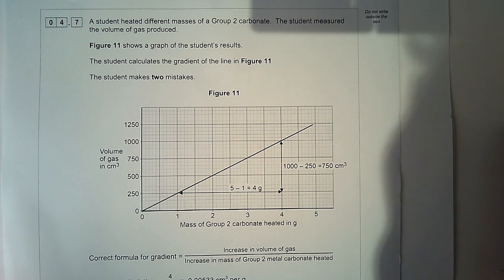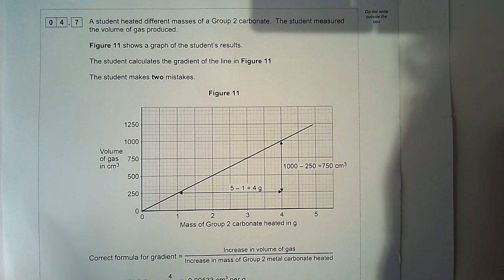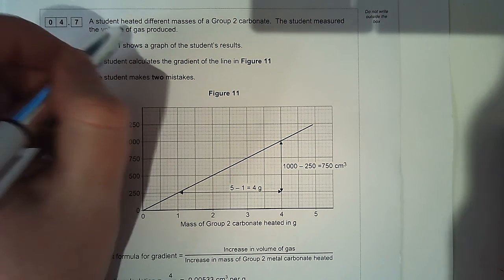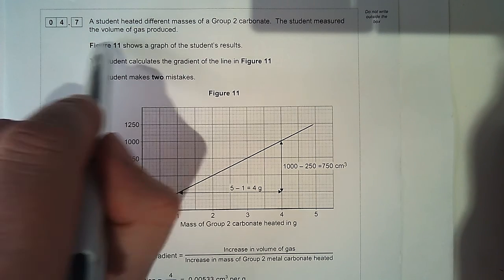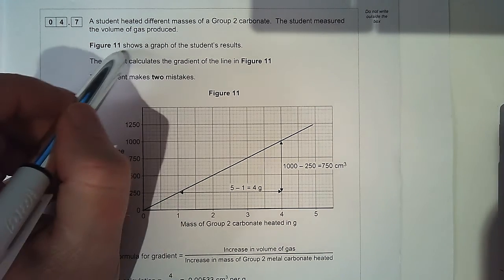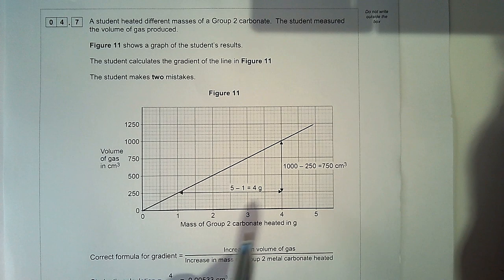This is a GCSE Chemistry question about calculating a gradient. It says a student heated different masses of group 2 carbonate. The student measured the volume of gas produced. Figure 11 shows a graph of the student's results. And we can see here we've got figure 11.